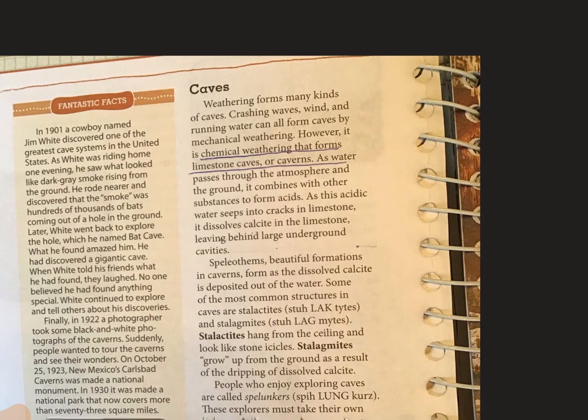Okay? So, caves. Weathering forms many kinds of caves. Crashing waves, wind, and running water can all form caves. Think about that. Crashing, that's lots of water crashing and pushing up against rock. Waves and running water can form caves by mechanical weathering. However, chemical weathering forms the limestone formations inside the caves or caverns, just like I said, the stalactites and the stalagmites.